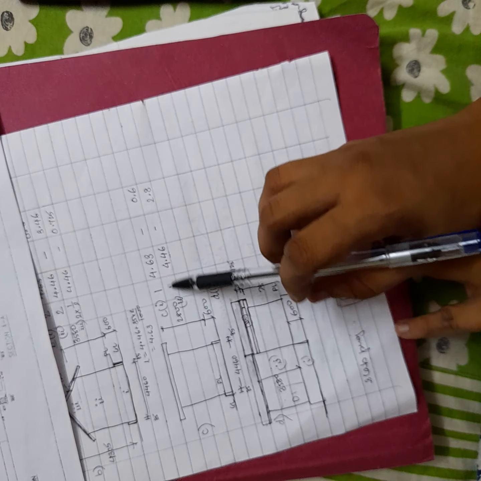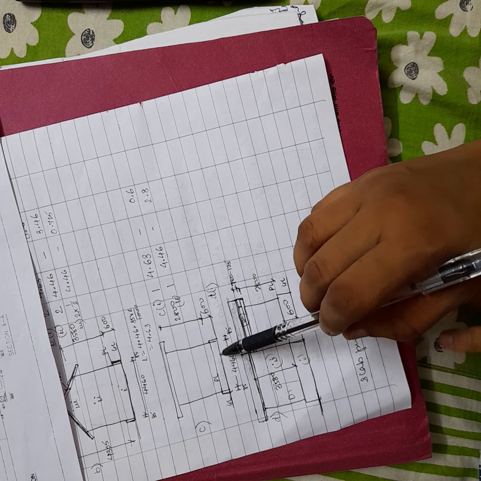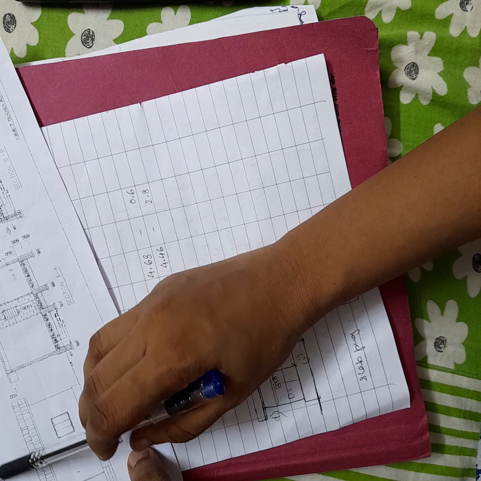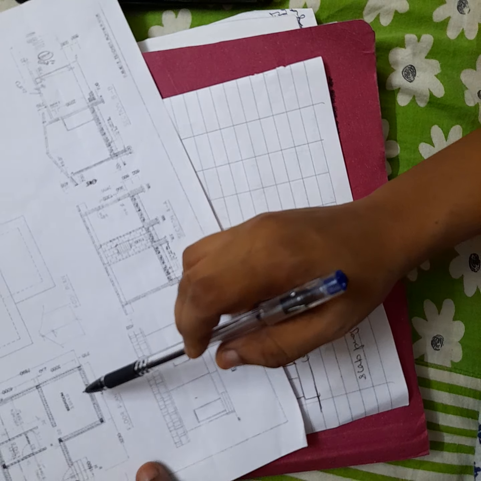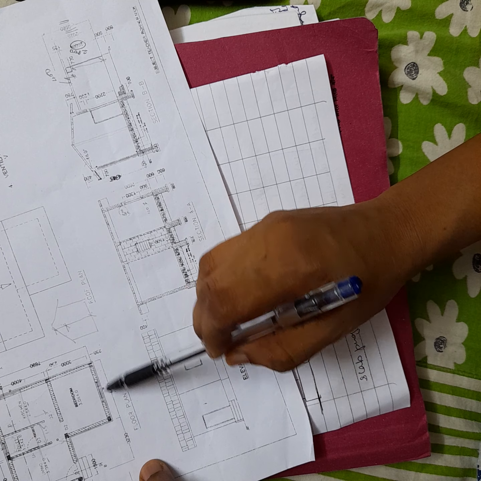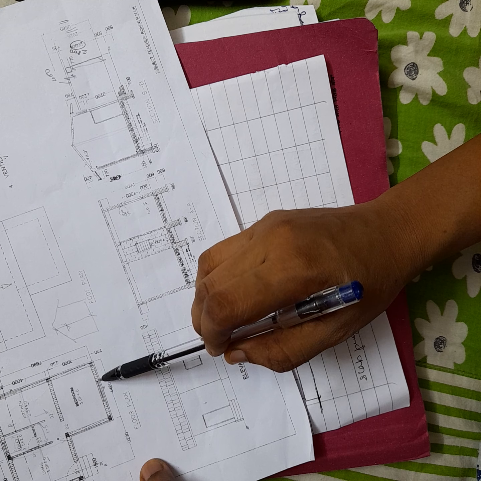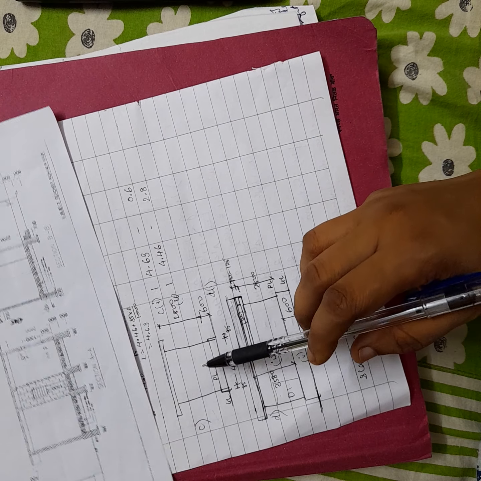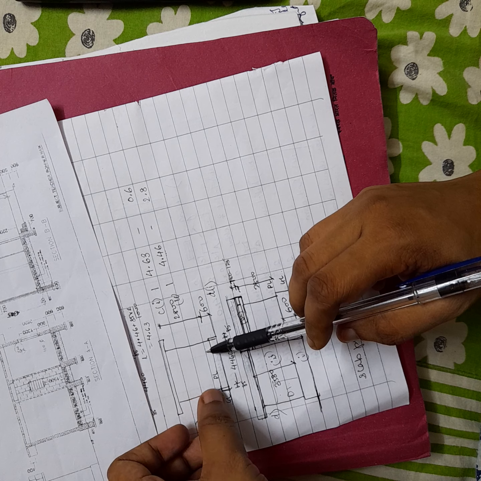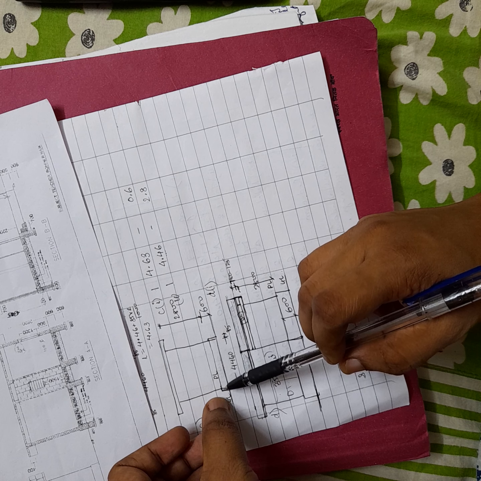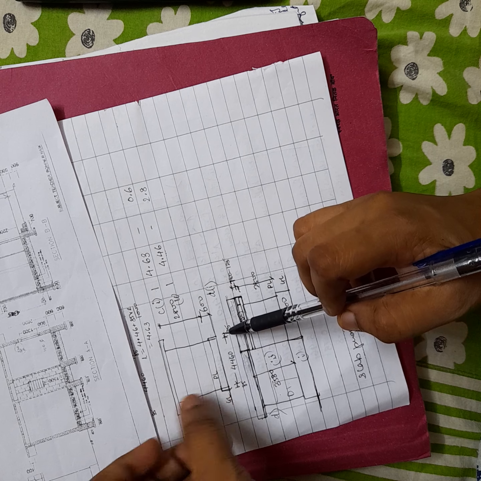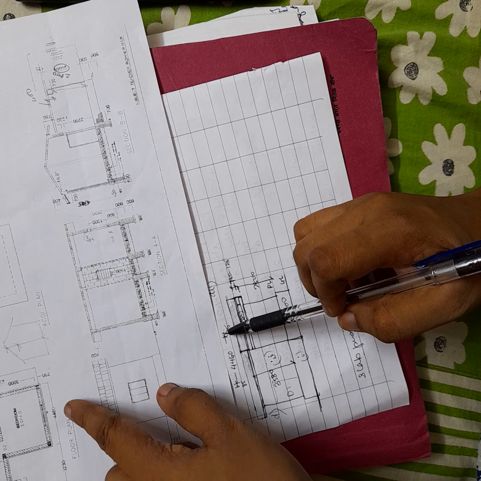So here I have completed this C part, named as C. This part is the front side. It is having a flat slab, meaning a view from this side. That portion has 600 plinth height, 85 extra, 4.46.